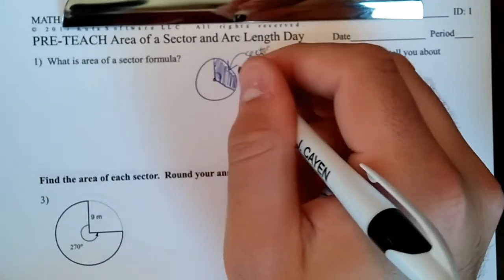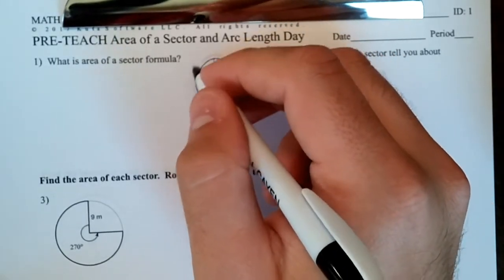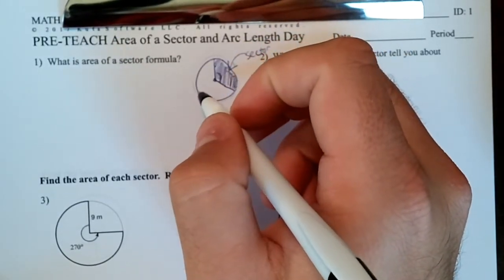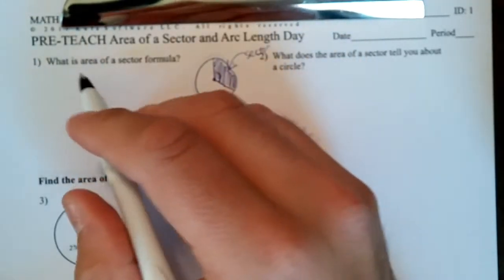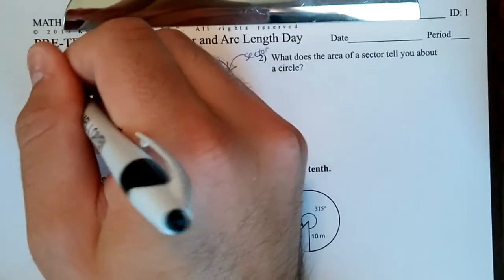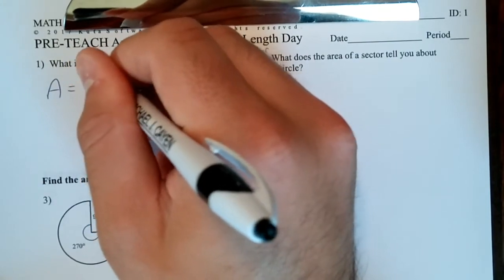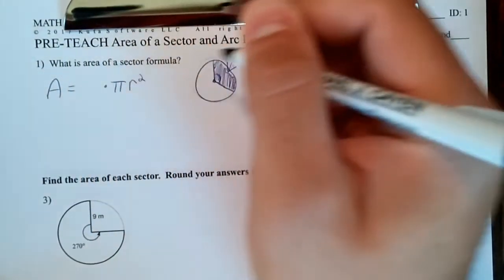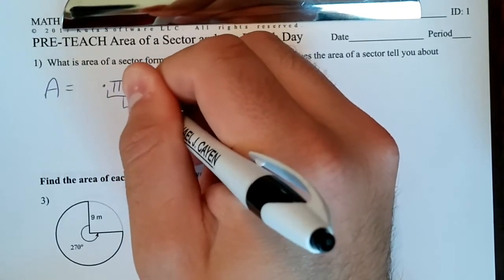We should all know that the entire angle all around the circle is 360. That's going to help us define how much of the circle the sector takes up. Let's look at the area of a sector formula. We're going to use capital A as area. It's going to include the old area formula of a circle that we've already learned about. So this is the area of the entire circle.